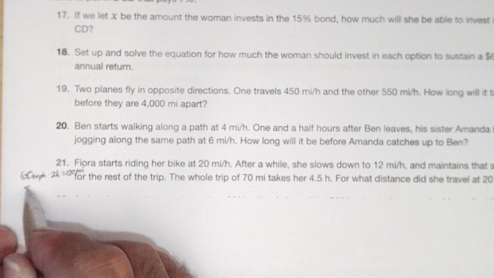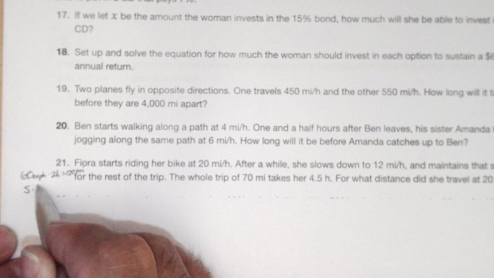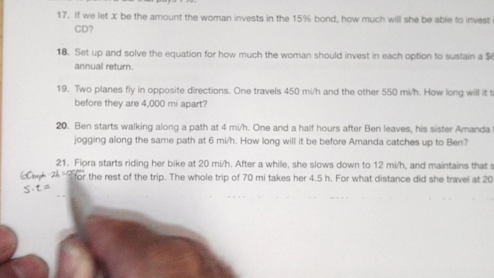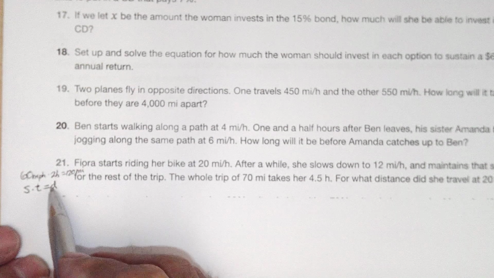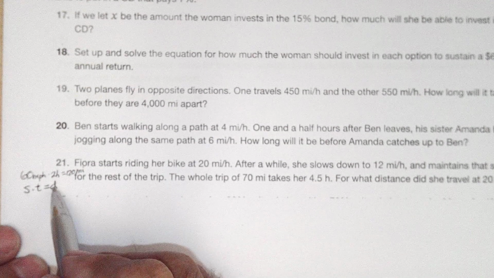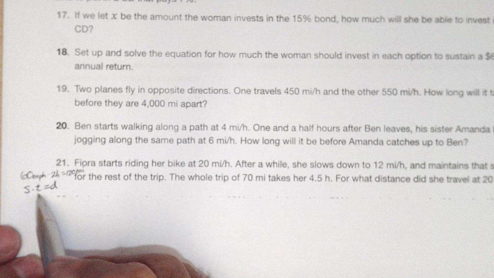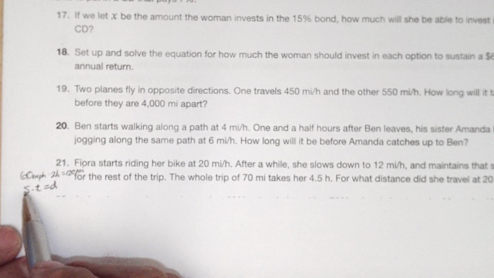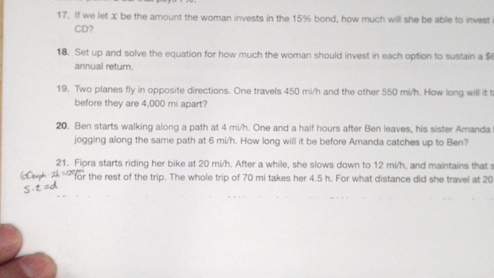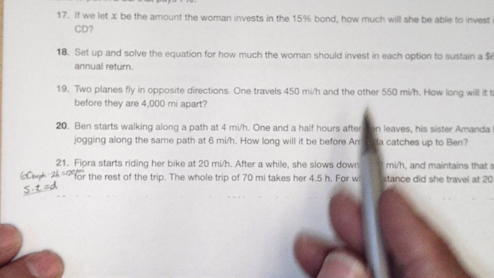So this is the speed, this is the time, and this is the distance. So distance divided by speed is time, or distance divided by time is speed, or speed times time is distance. So we've got this formula.